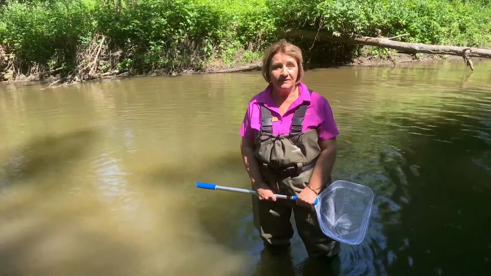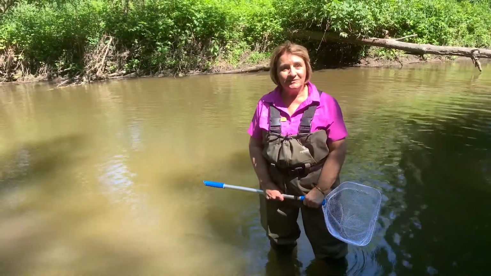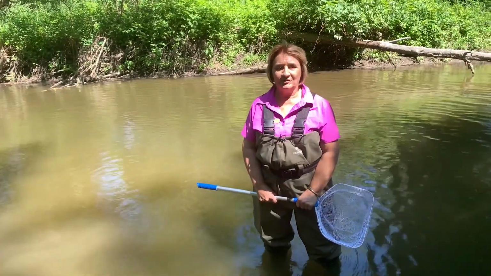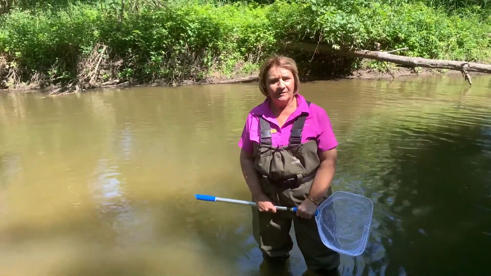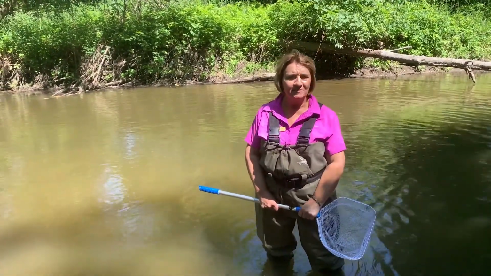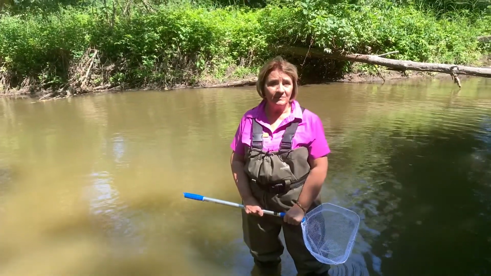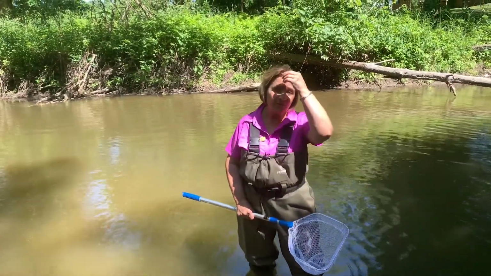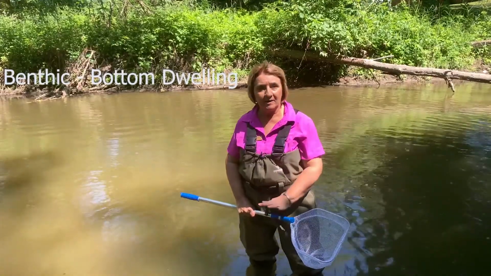is to look for what's living there. So what we like to do is look for benthic macroinvertebrates. That's a big long word, but if we break it down, it becomes pretty easy. Benthic means bottom dwelling. So the things that we're looking for live on the bottom of the water.